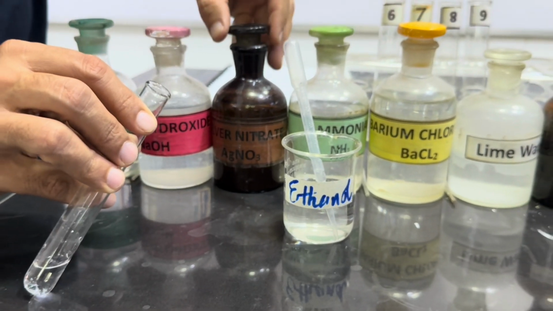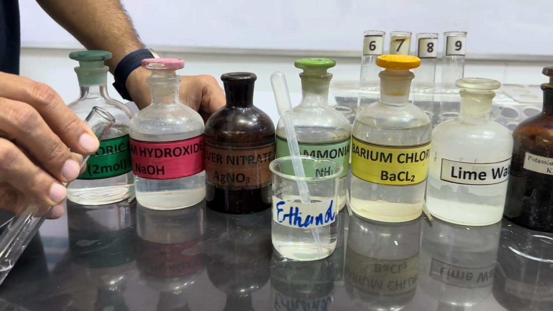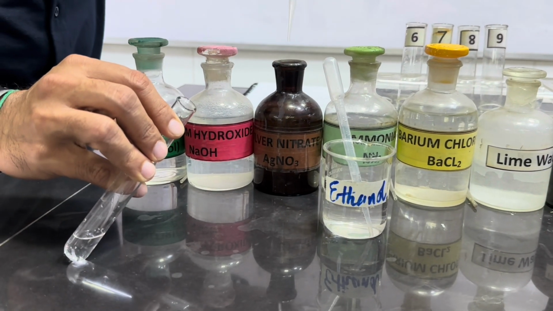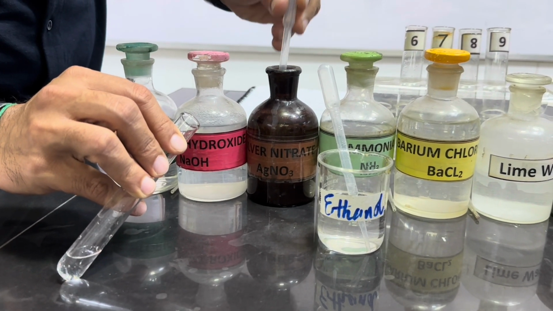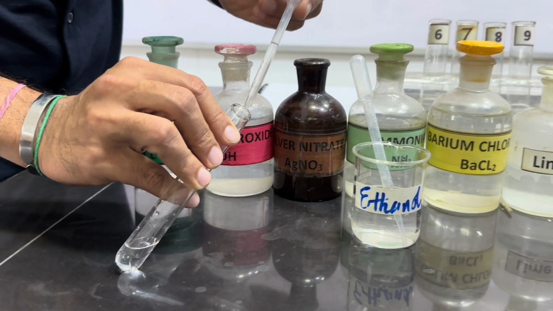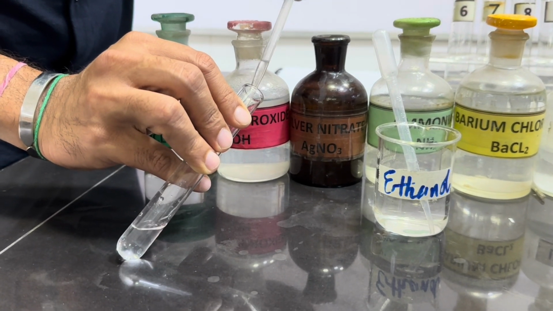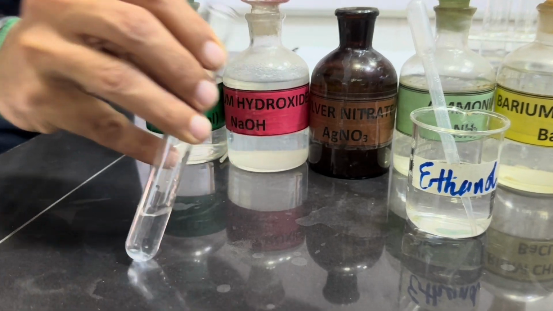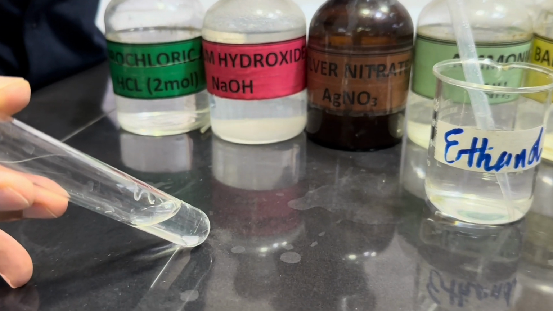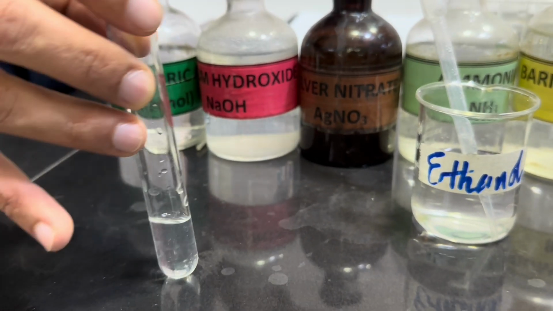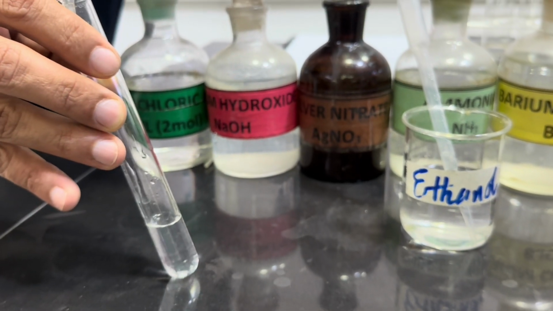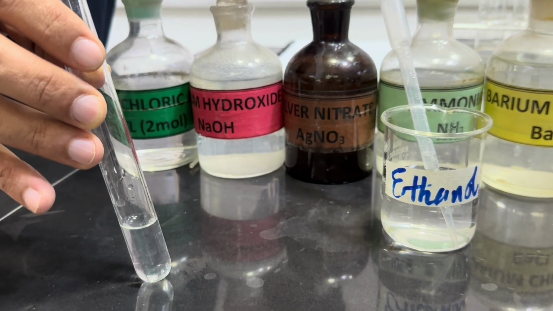We will add silver nitrate, 1 centimeter. So we have added 1 centimeter of silver nitrate, and we can see the color is not changing. The solution is still colorless. So there is no change happening.